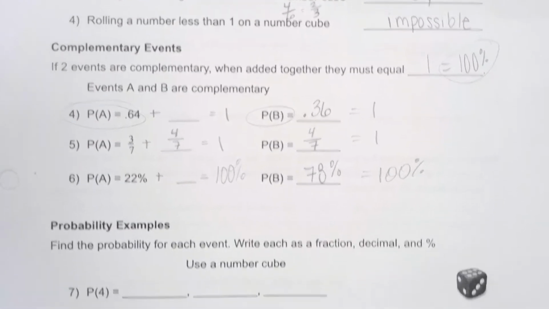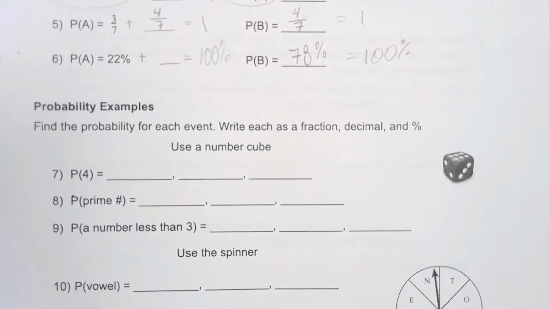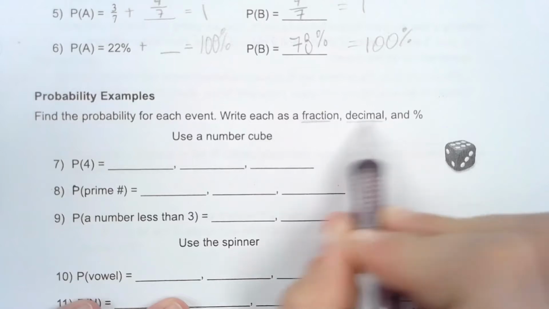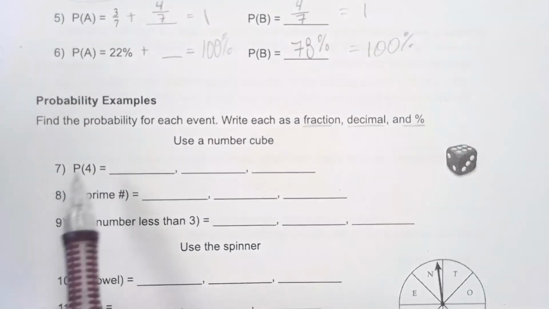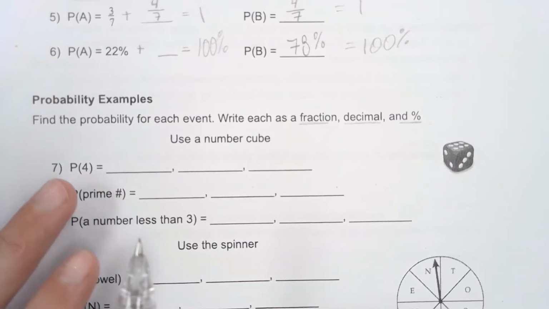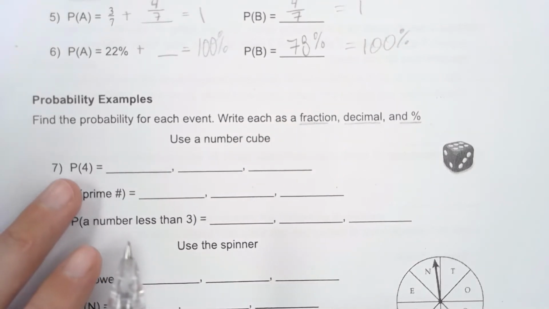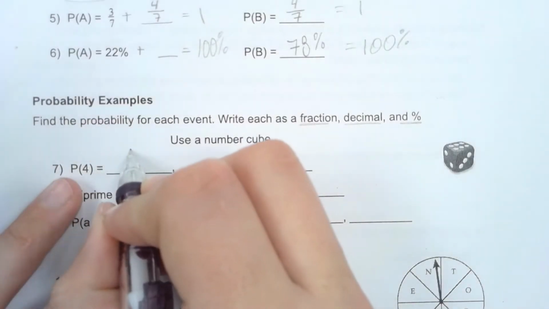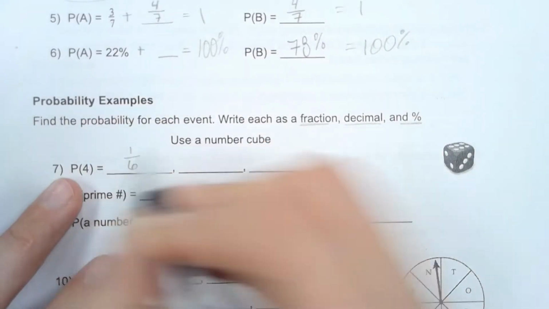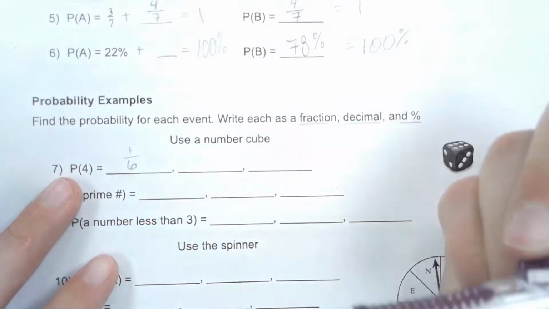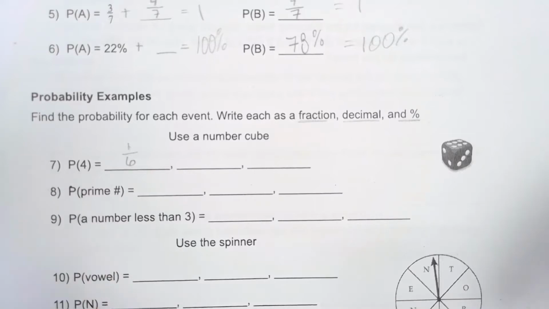Okay, so let's find basic theoretical probabilities. The first portion here is using a number cube, and they want us to write it as a fraction, a decimal, and a percent. On a number cube, what would be the probability of getting the number 4? Well, there's only one number 4 on a number cube out of 6 numbers total, so the probability of getting a 4 is 1 out of 6. So there's our fraction form.